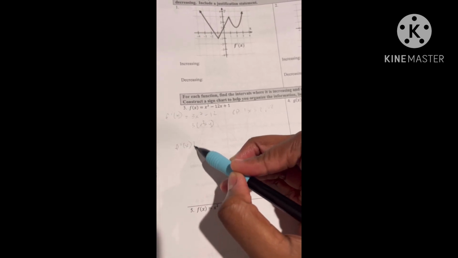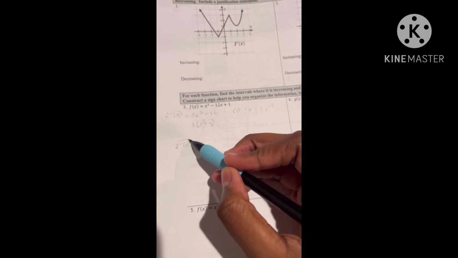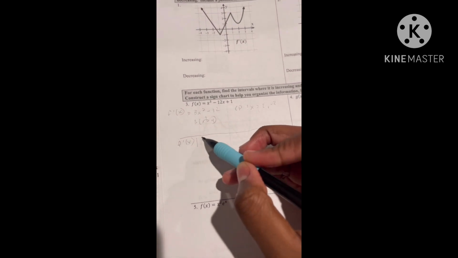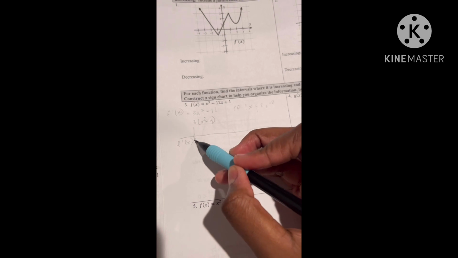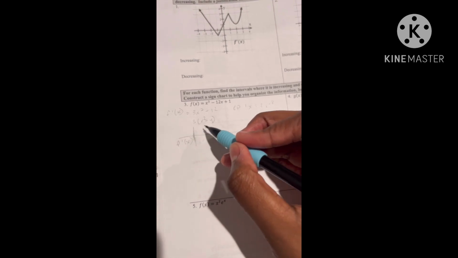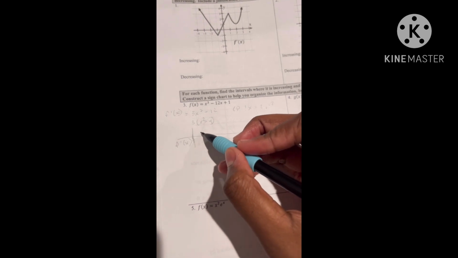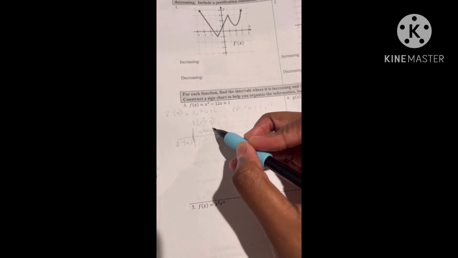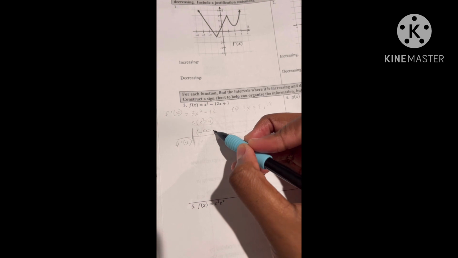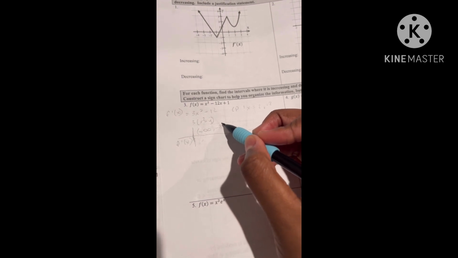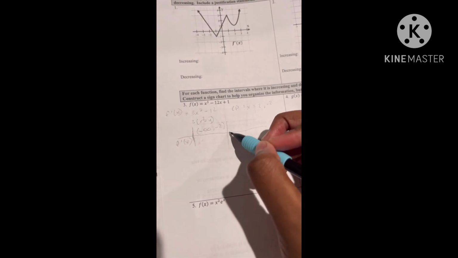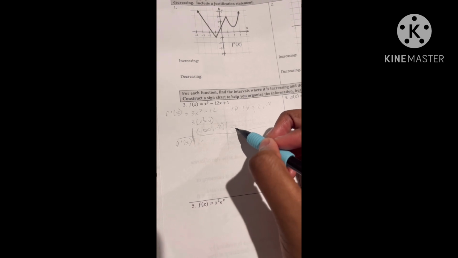But for the intervals, I'm plugging points into the f prime of x equation. Since my critical points are 2 and -2, I'm starting with negative infinity to -2, open at -2 as a critical point.